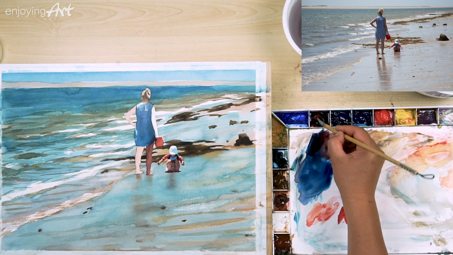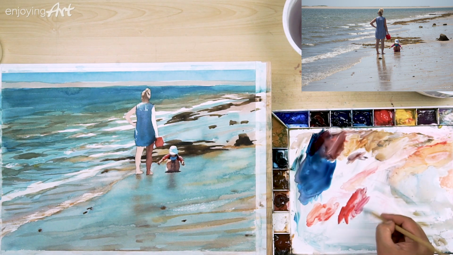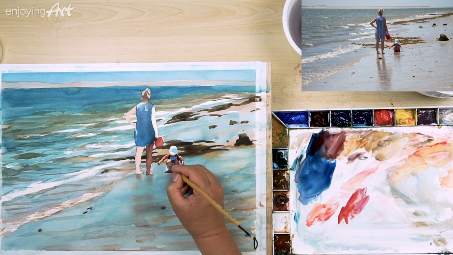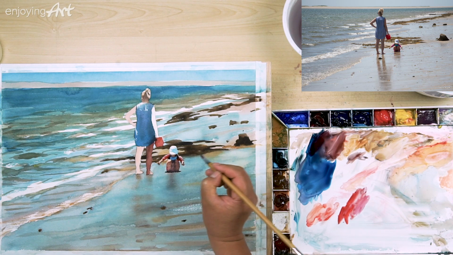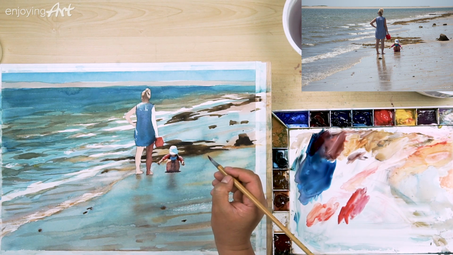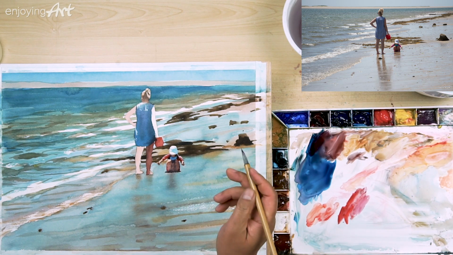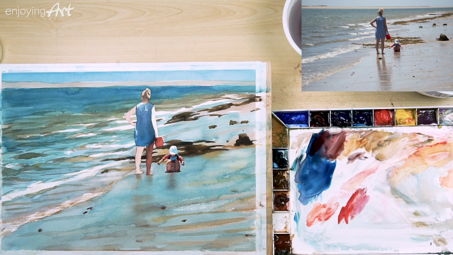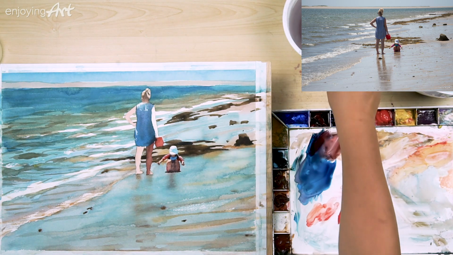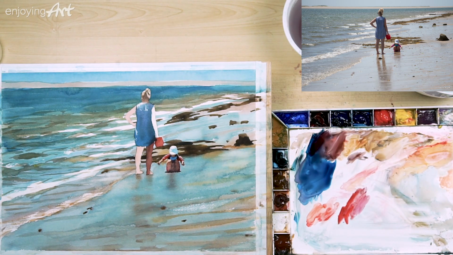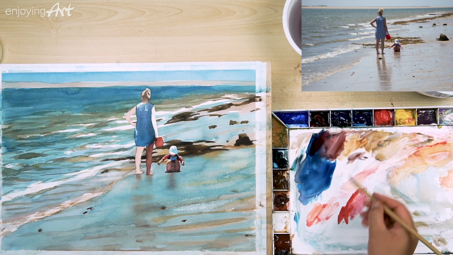And then over here, like this. Not bad. And on the face, I decided to give it a little bit warmer, a little bit darker.